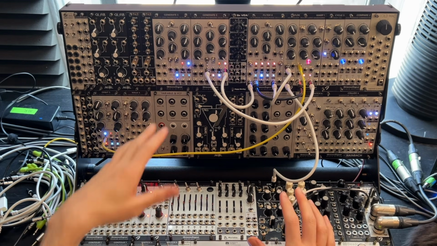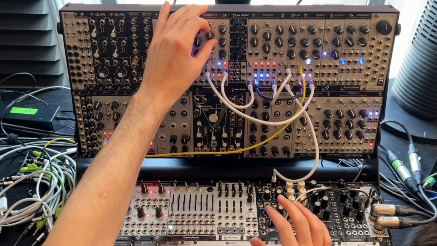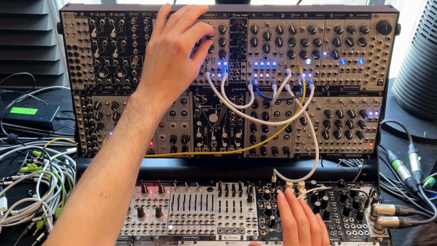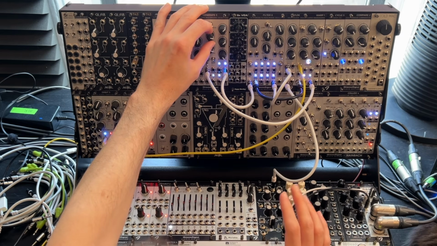So as you can hear, there's a variety of sounds emerging as we adjust the depth of the through zero FM. And this brings us to step 3.